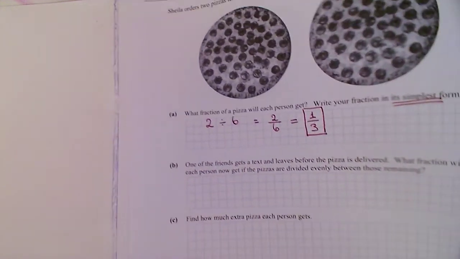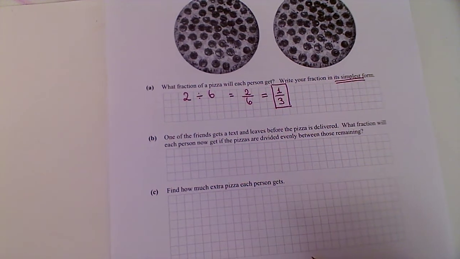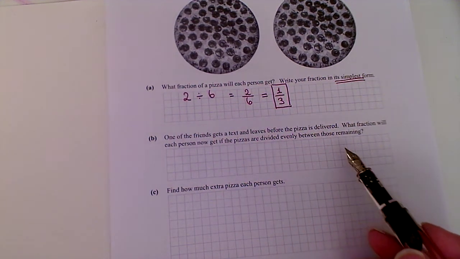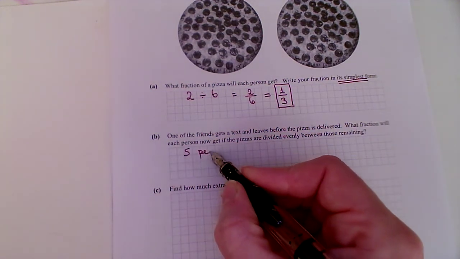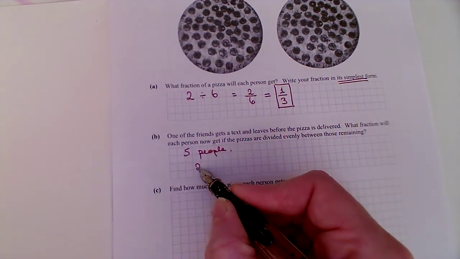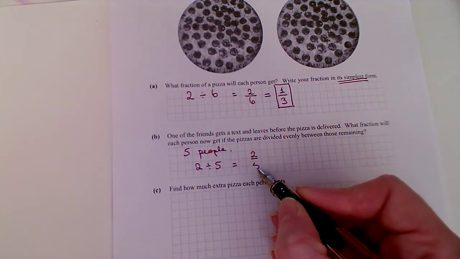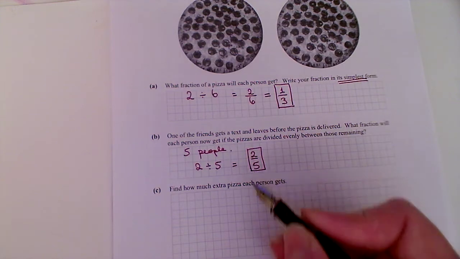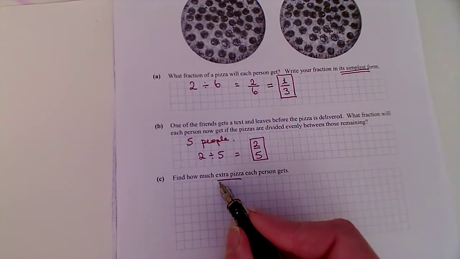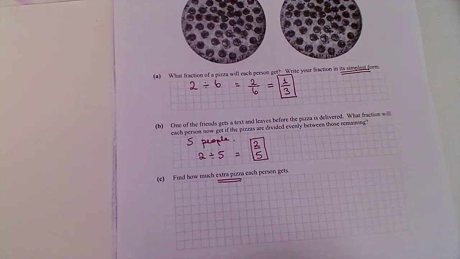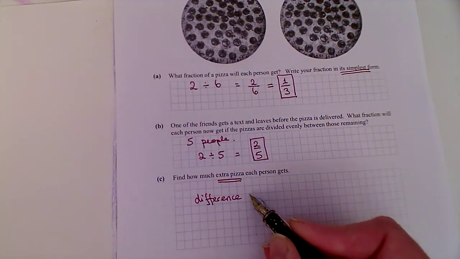One of the friends gets a text and leaves before the pizza is delivered. What fraction will each person now get if the pizzas are divided evenly between those remaining? So now I have 5 people, and I've got 2 pizzas divided by 5 people, and that is 2/5, which doesn't simplify any further. Find out how much extra pizza, so this was a bit challenging, each person got. So we're looking for the difference between the fractions.